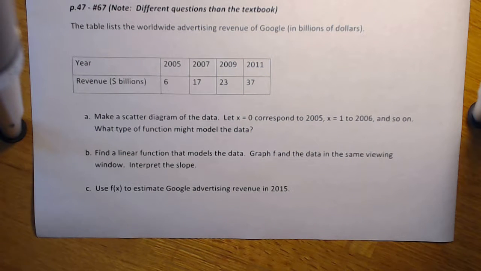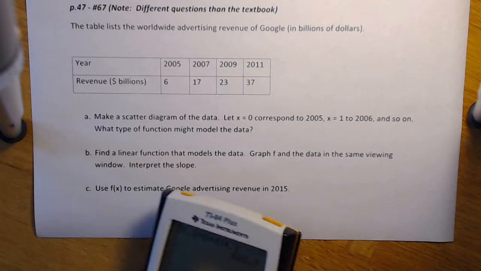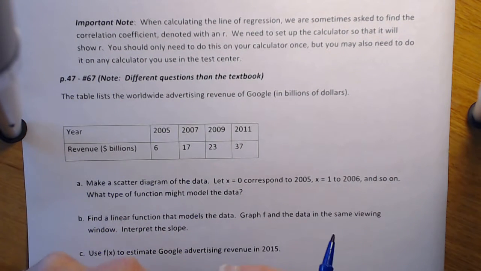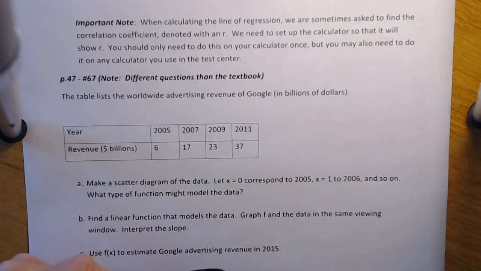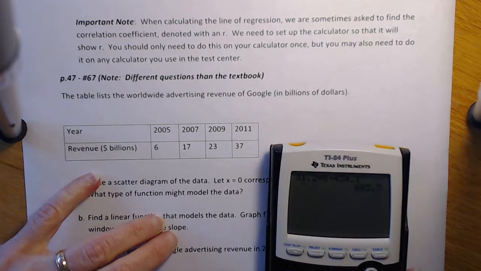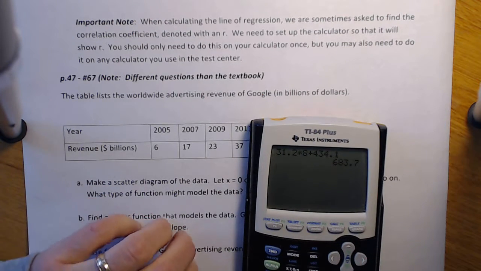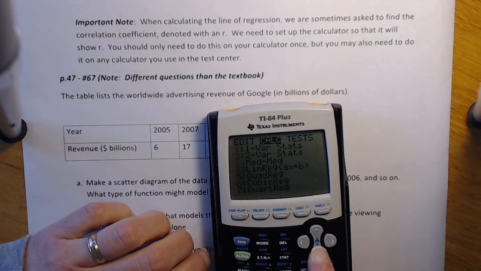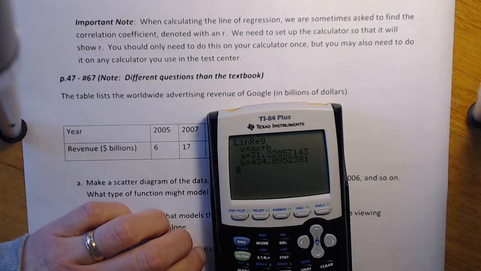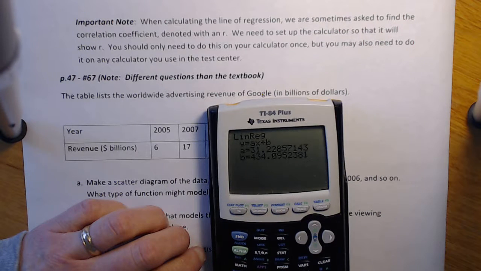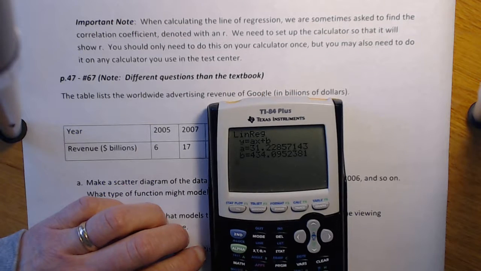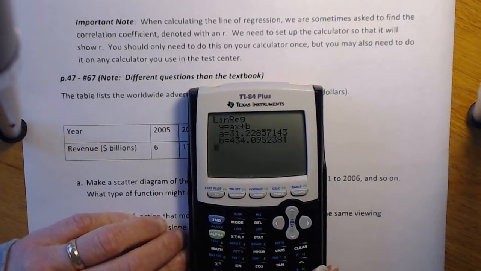Oh, here's a good important note, since it didn't show up on mine. When calculating the regression line, sometimes we're asked for r, which is called the correlation coefficient. Okay. If you remember, when I did mine, I'll just pull that up again. Remember, that's stat, calculate, the linear regression. There's no r there. Okay, so you have to set up your calculator to do that. If we do it once, you shouldn't have to do it again. Okay, but you should know how to do it in case you're not using your own calculator.